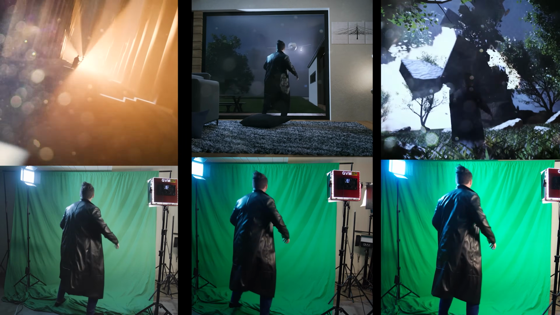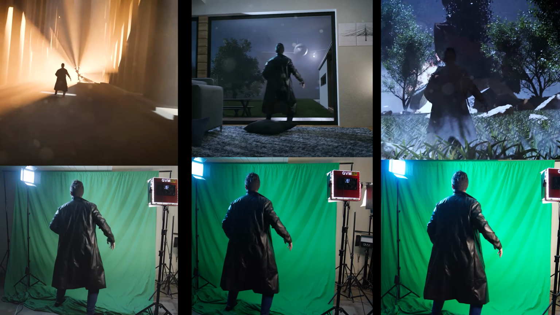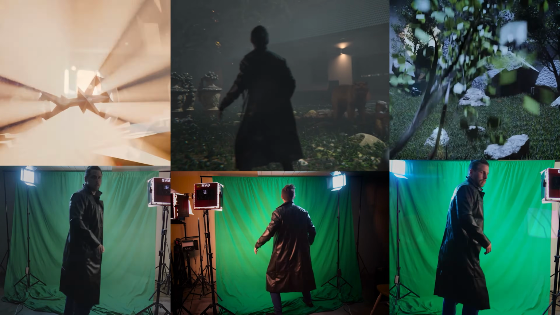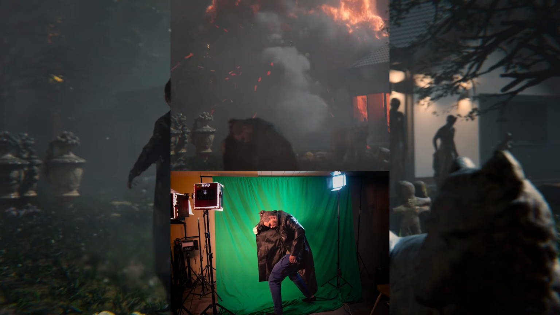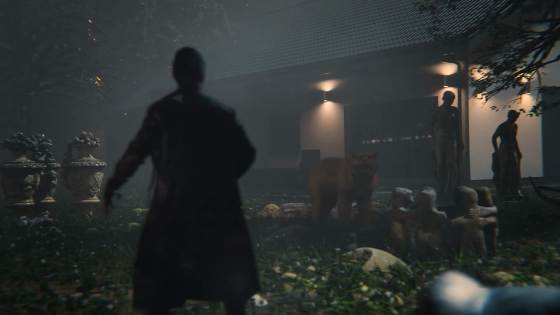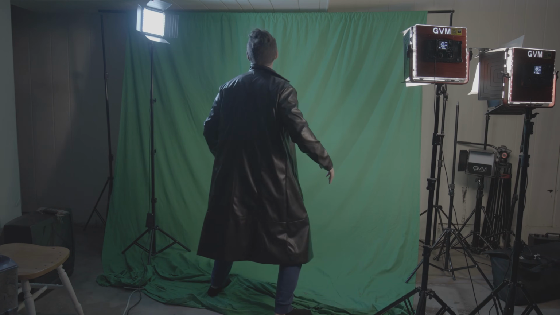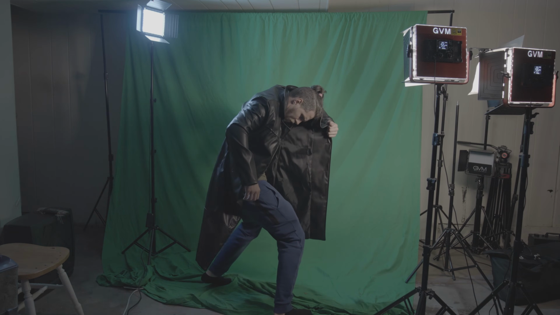Today I'm gonna tell you about how powerful it is to recycle your green screen scenes for multiple Blender scenes. What I mean by that is that you can use the same green screen video over and over for different scenes and make it seamless. For example, I shot this particular video for this particular scene.